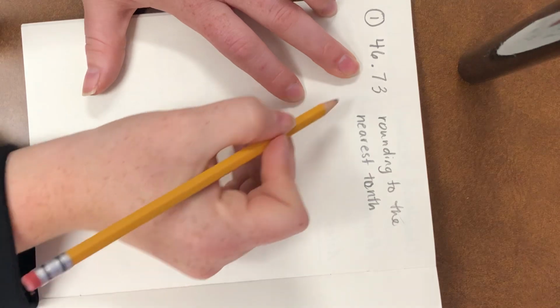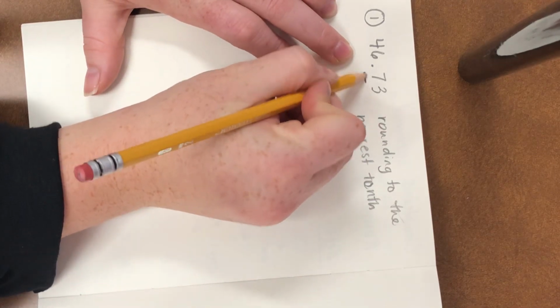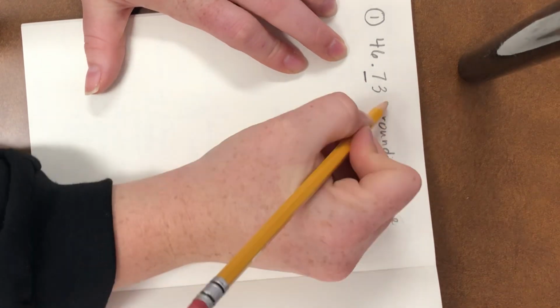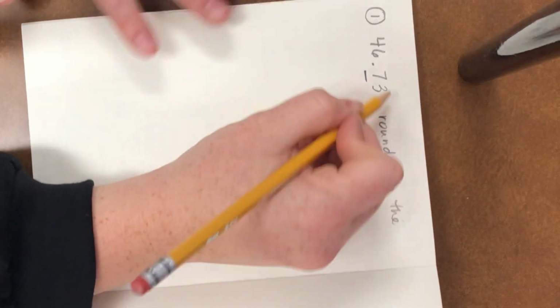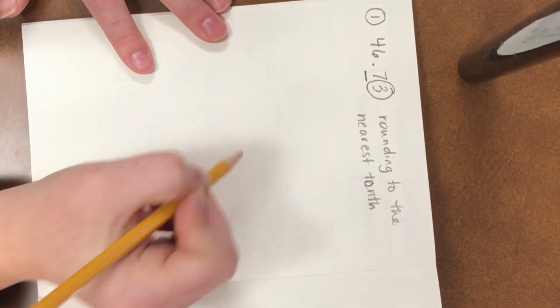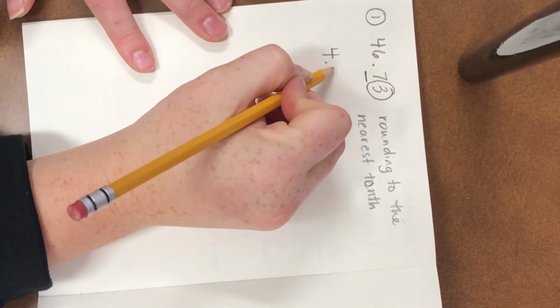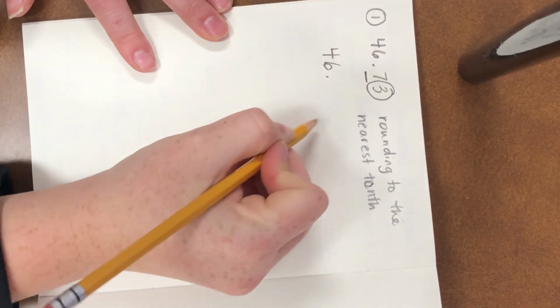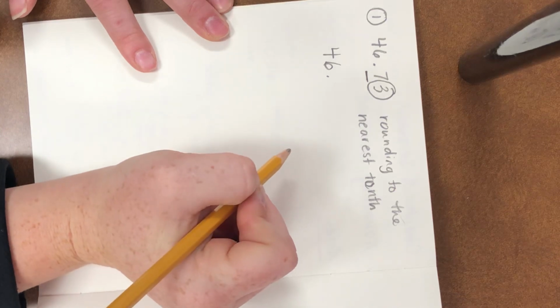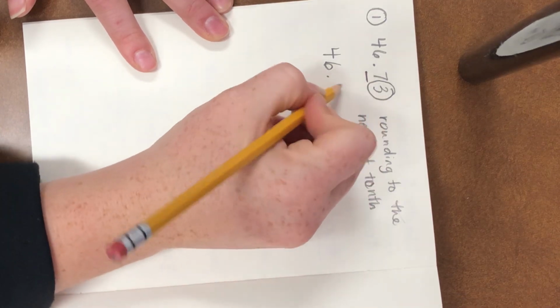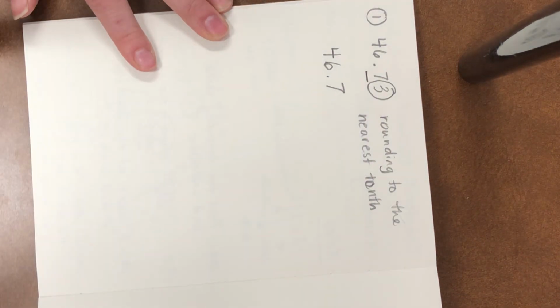So if I find my tenths value, I'm going to underline it. I'm going to look at the one behind it and circle it. And then I am going to round: is it 4 or less? Yes, so I'm going to let it rest. And you are good.